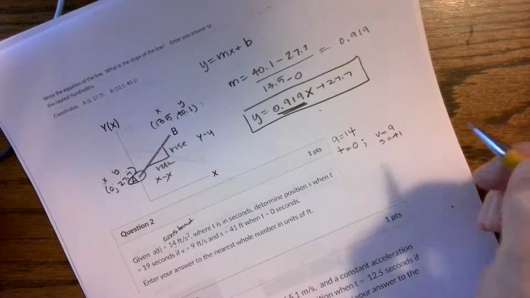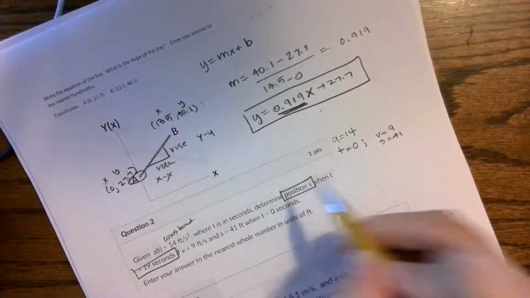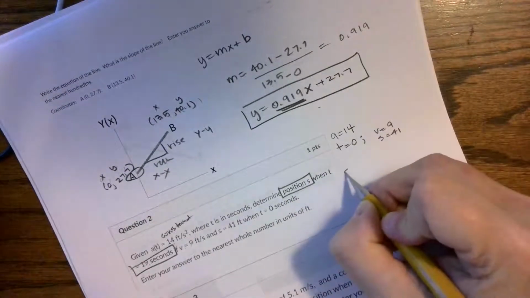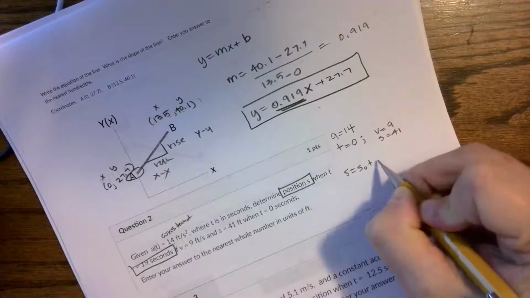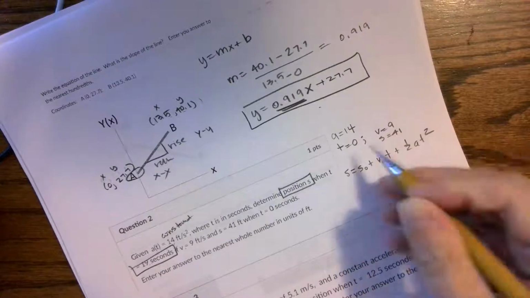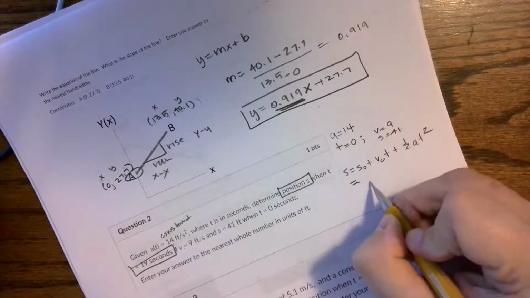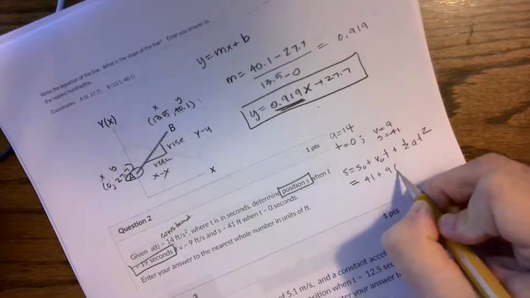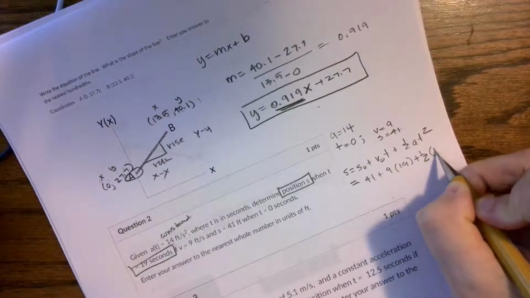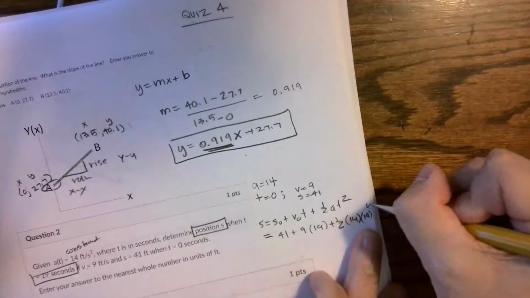Those are my boundary conditions, and I want to know what's going on at t equals 19. What is my position S at t equals 19? So I can use S equals S naught plus V naught t plus 1/2 A t squared. S equals the position, 41, plus 9 times 19, plus 1/2 times 14 times 19 squared.